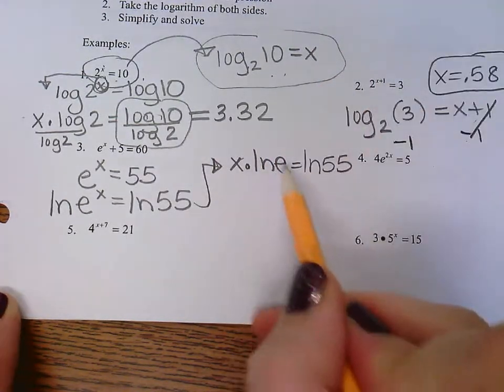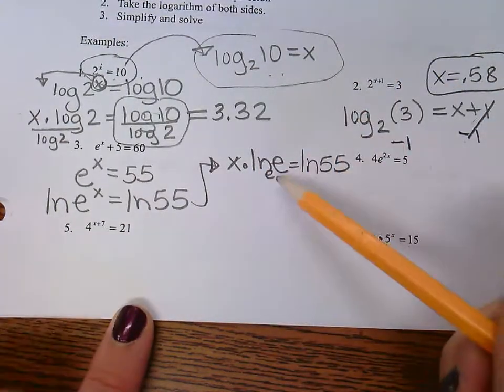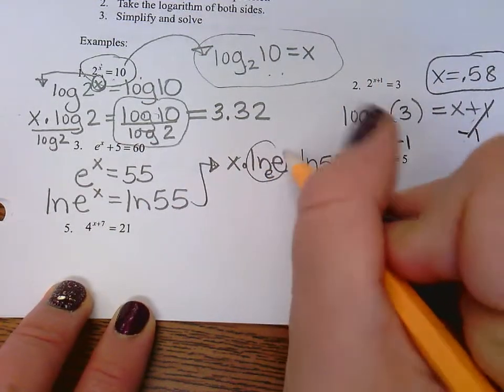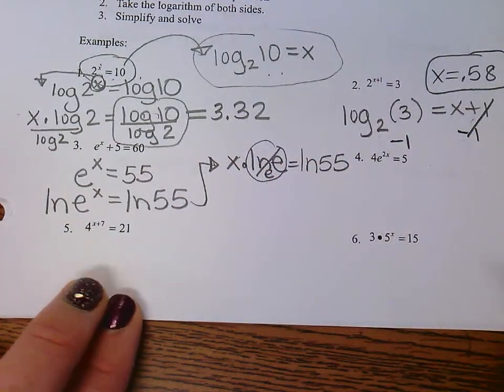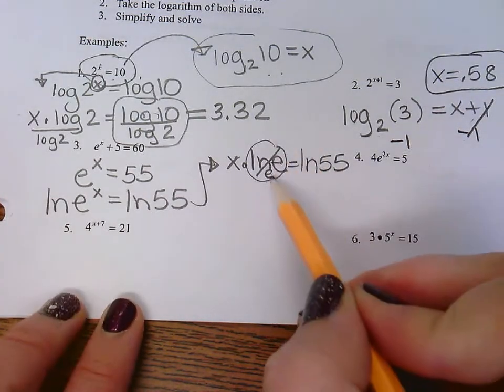What is the natural log of e? So the base is e. If the base matches the number inside, isn't that just equal to 1? Right? The log base 3 of 3 is 1. The log base 9 of 9 is 1. E to the first power is e.